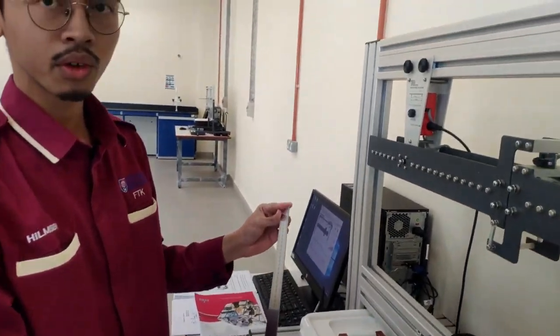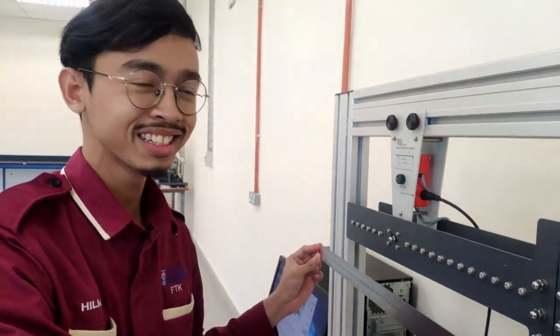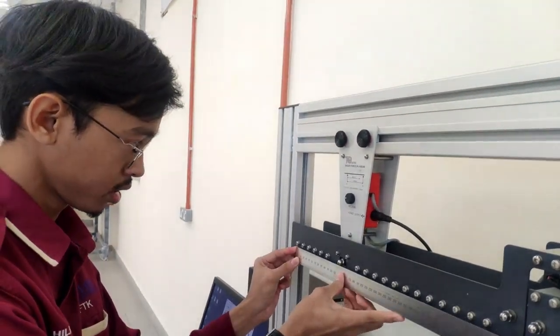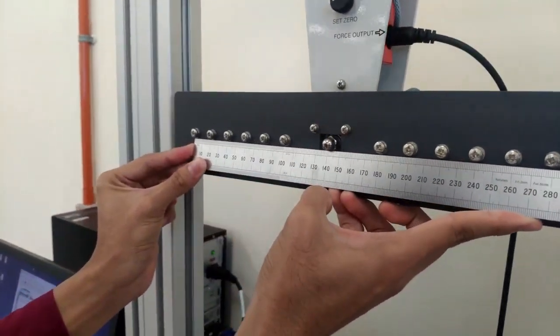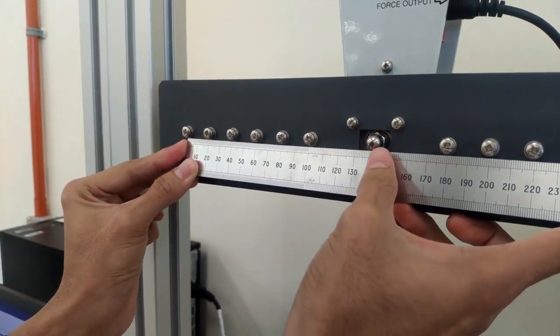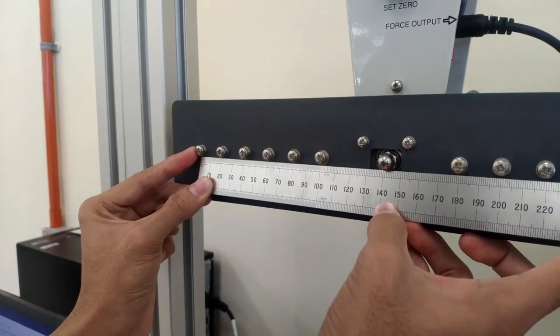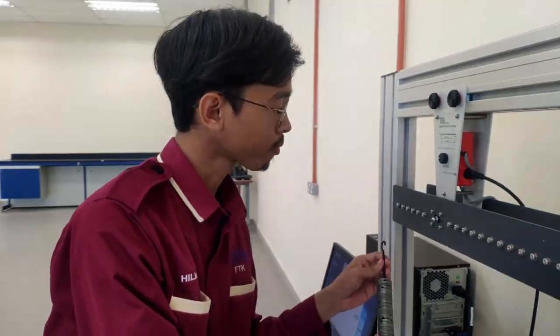We can check with the ruler to measure the 140 millimeter. From RA to the last point is 140 millimeter, and then we put the 400 gram on the beam.